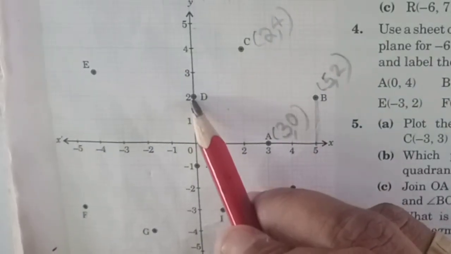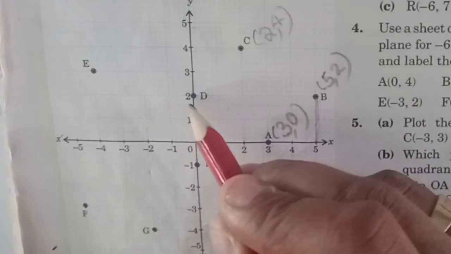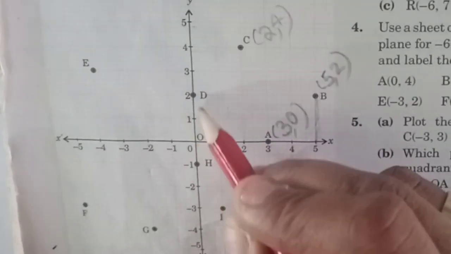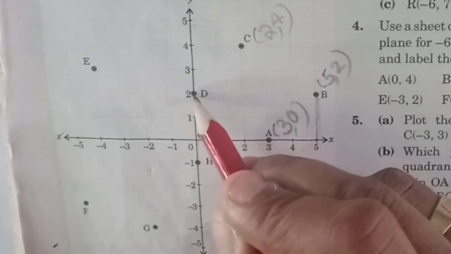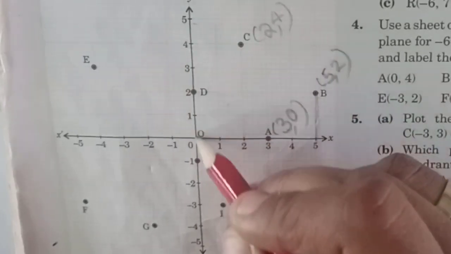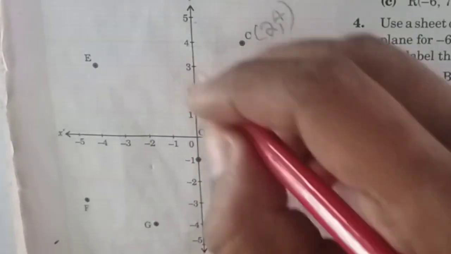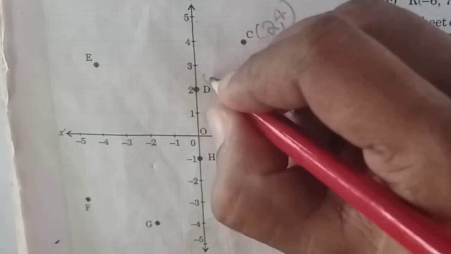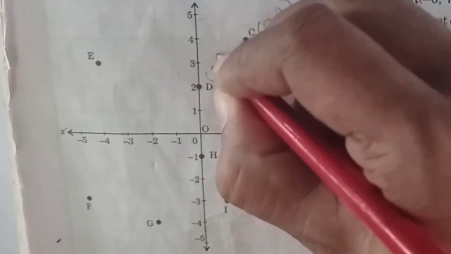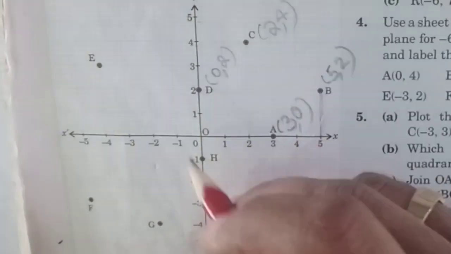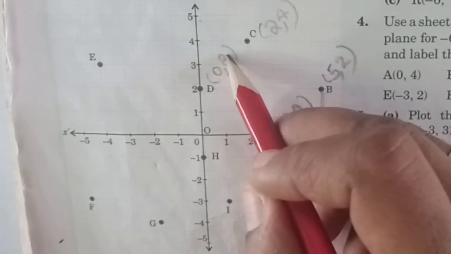Then D. The x coordinate is 0 and the y coordinate is 2. The point is 0 comma 2.